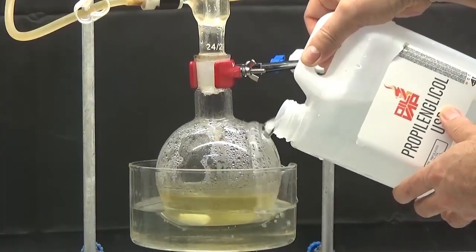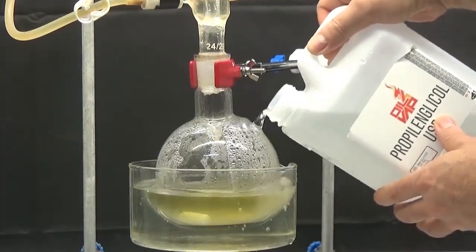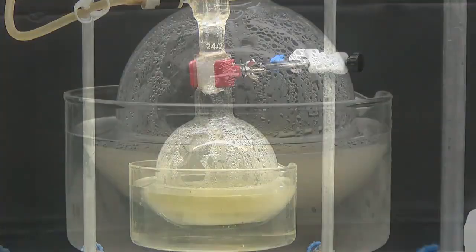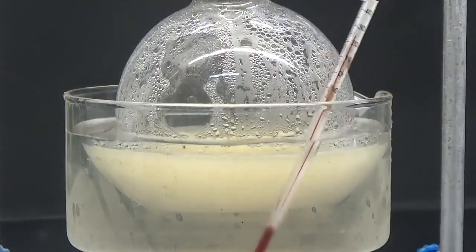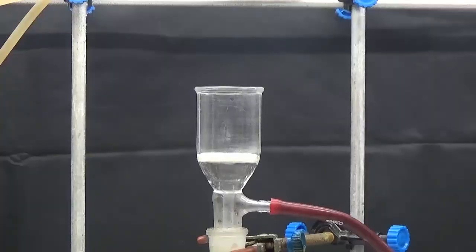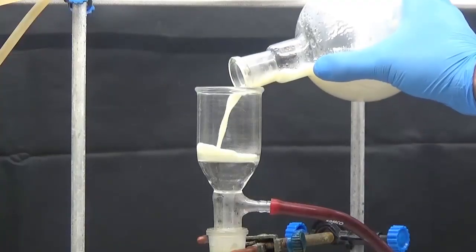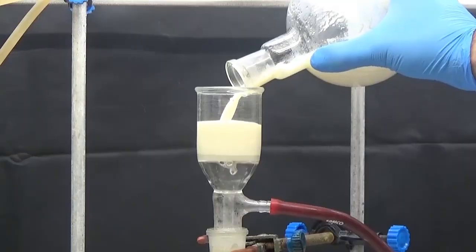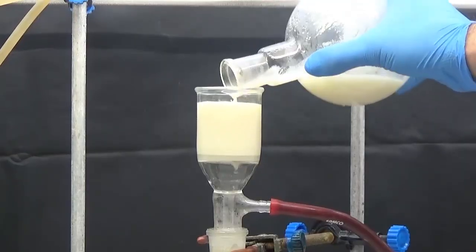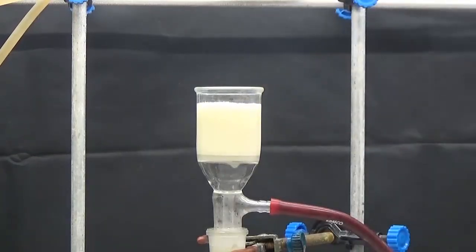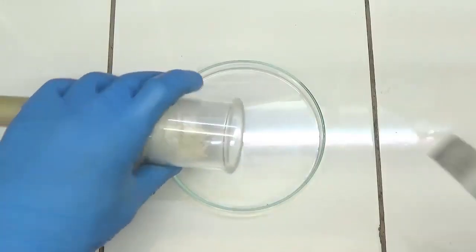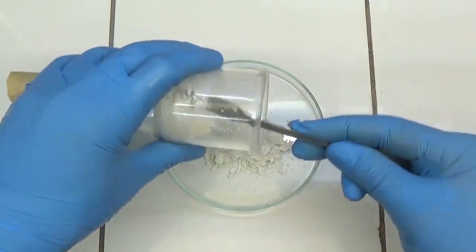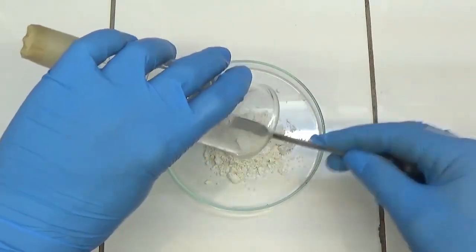I use a mixture of propylene glycol and water, 70-30%, that I keep in the freezer. Collect the solid by suction and dry at 60 degrees Celsius. 2.8 grams of isonitrosoacetanilide were obtained.